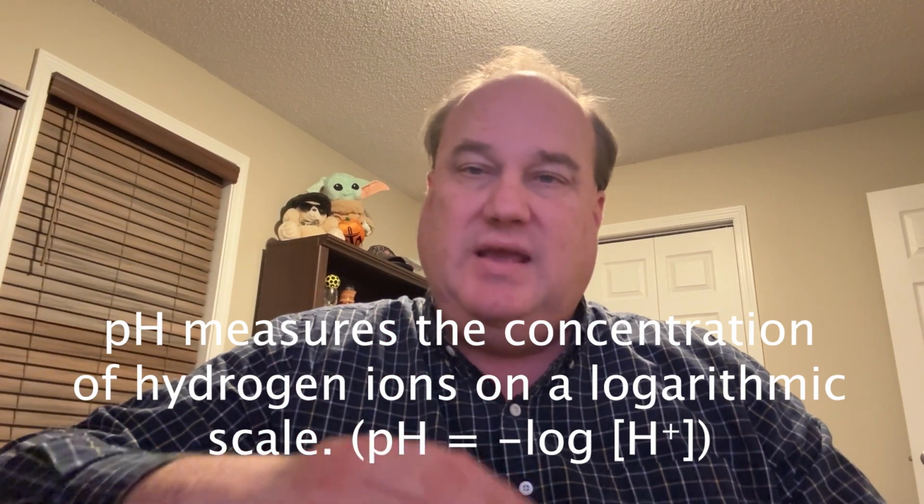Obviously acids are proton donors, bases are proton acceptors. So if you have something with a lot of protons in it, you've got a fairly low pH, because the lower the pH, the higher the hydrogen ion concentration. If you have something with not a lot of protons in it, you've got a high pH, so it's kind of inversely proportional.